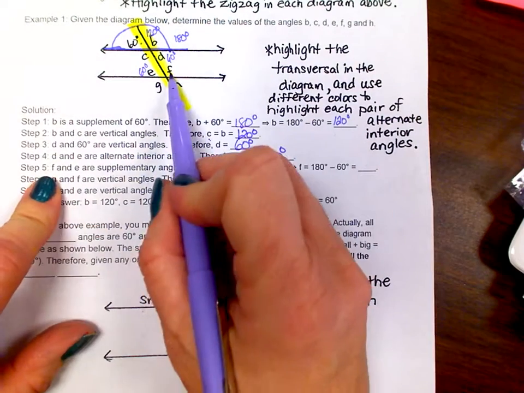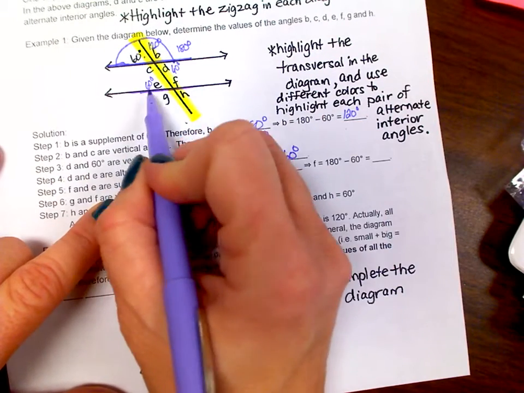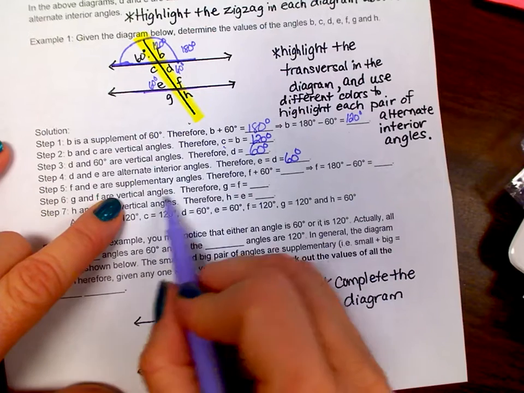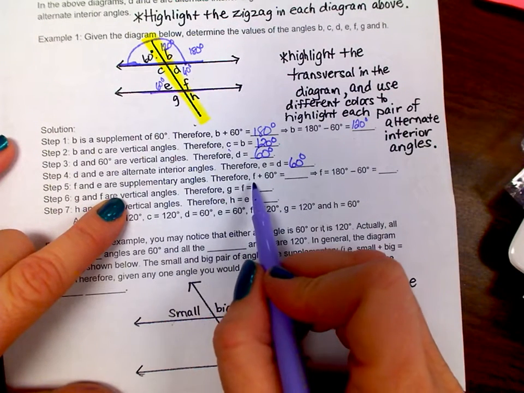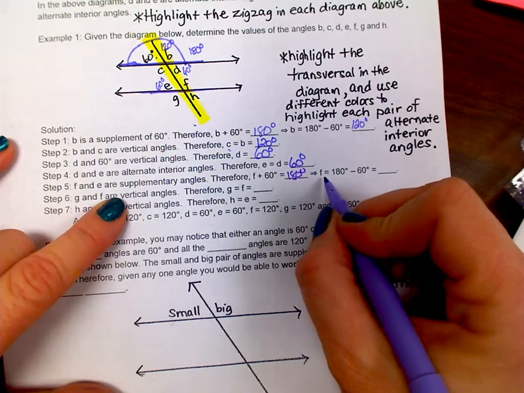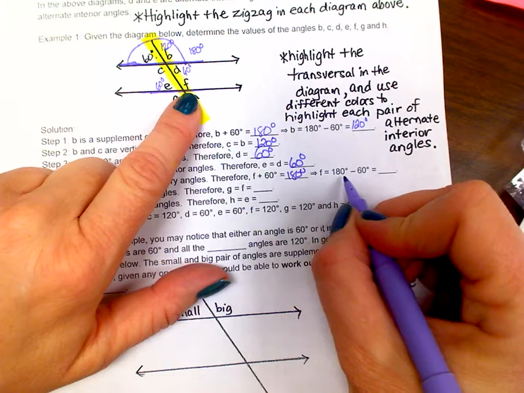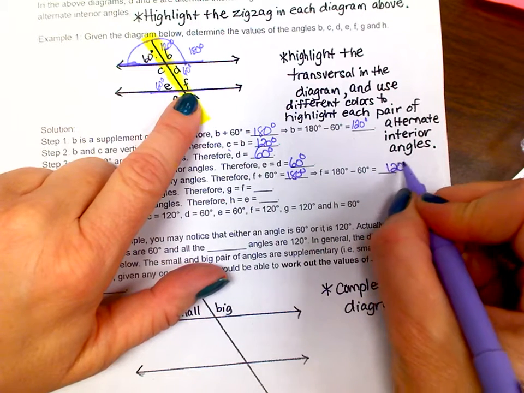If F and E are supplementary, again, same as above, supplementary, they add up to be a straight line, which is 180. Therefore, F plus 60 equals 180. So F would be 180 minus 60, which would be 120.